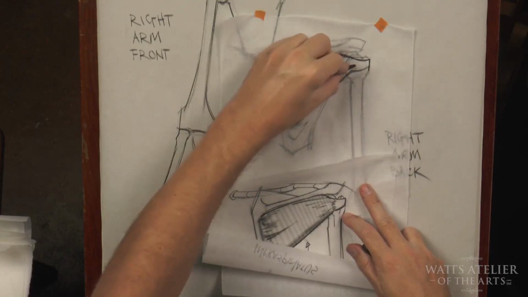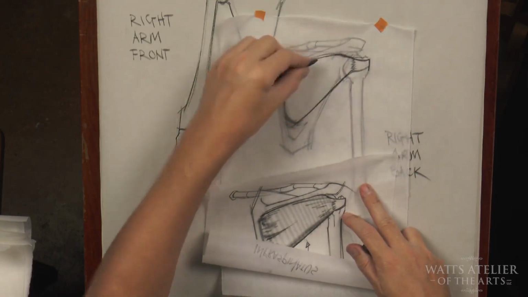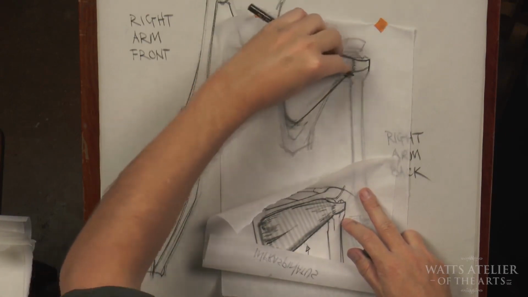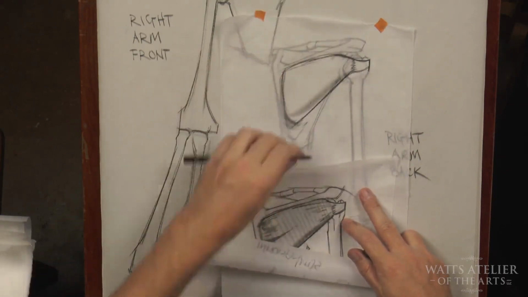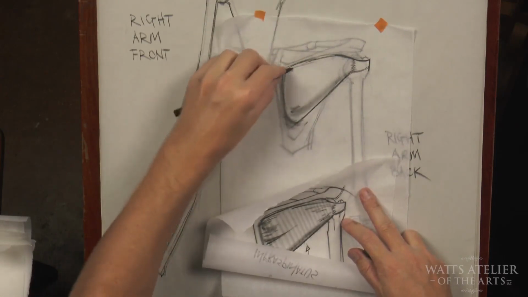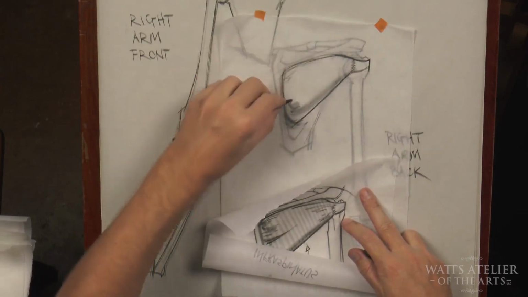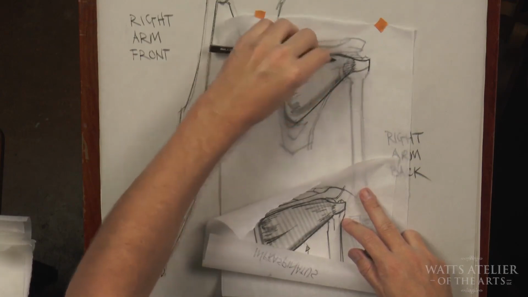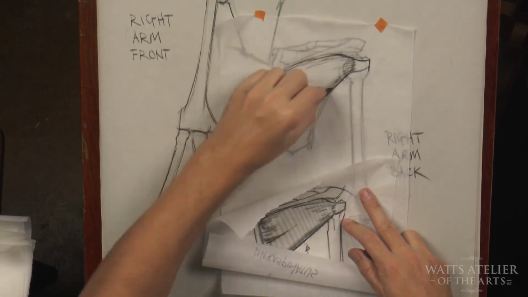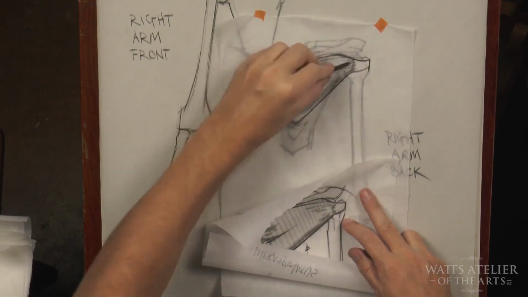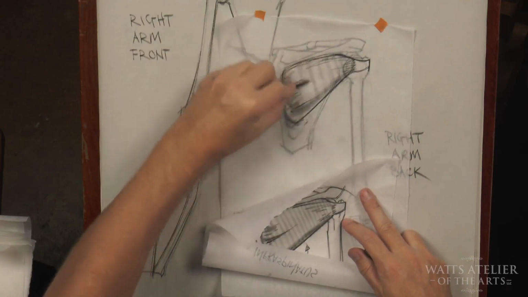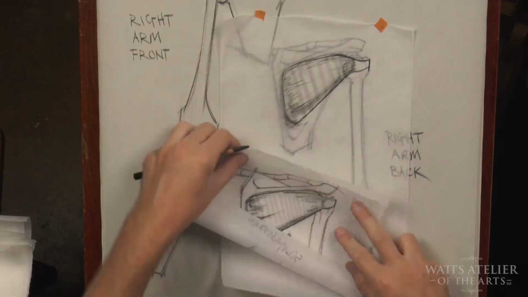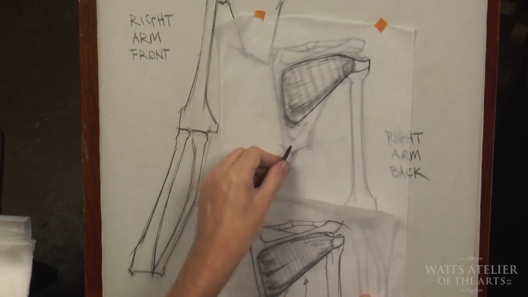All right, so we get tendon separation. This part is muscle, so muscle in here, tendon locking on out there. Again, that is infraspinatus.